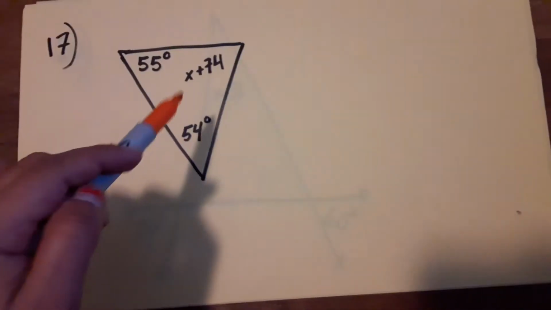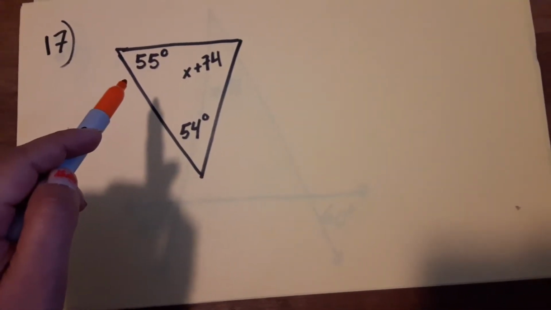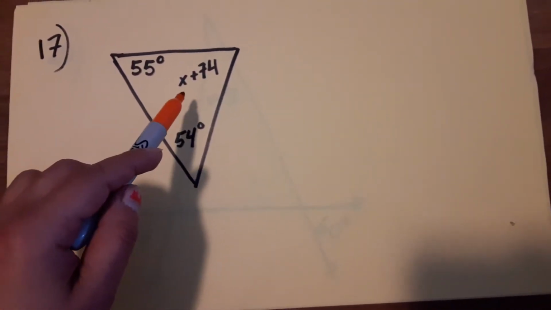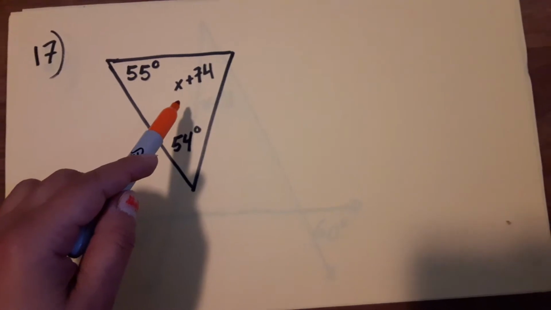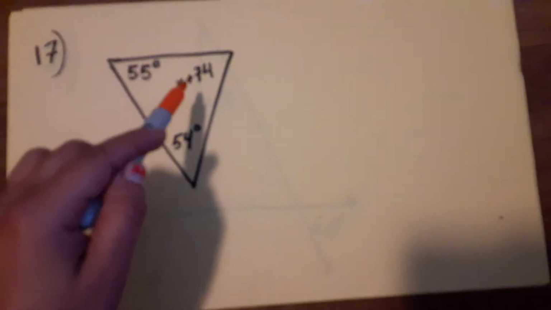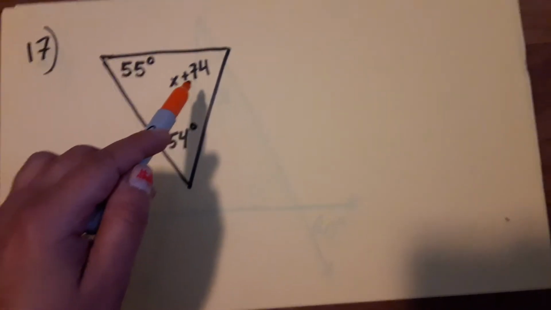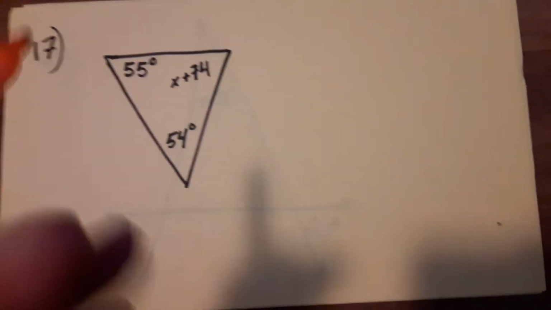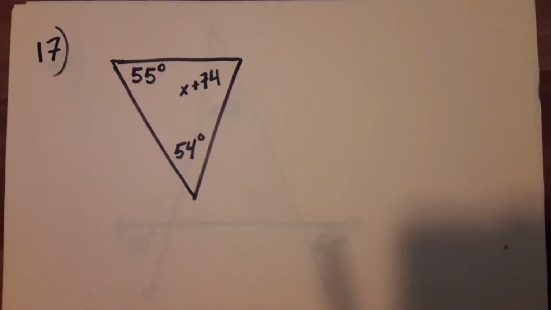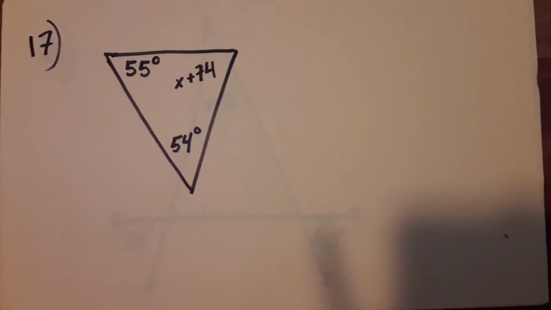We've got a triangle. The directions say to go ahead and find x, which is here. Right now, all we know is we have an angle that's 55, 54, and then this algebraic expression. Now, what do you know about the interior angles of a triangle? They add up to what? Well, they add up to 180.